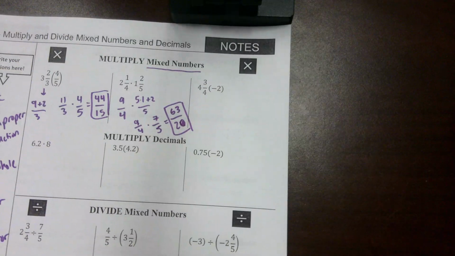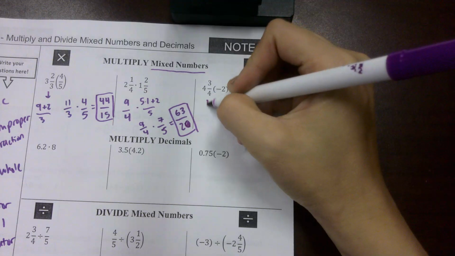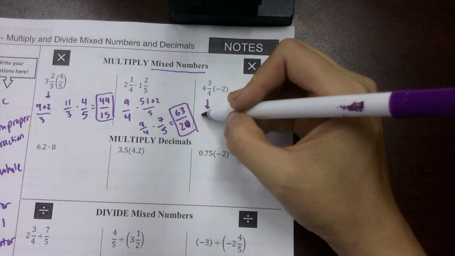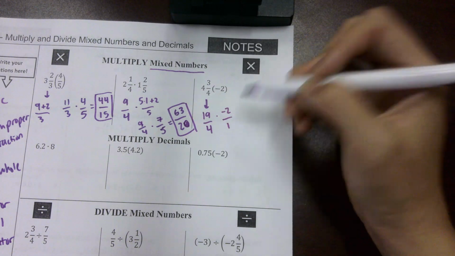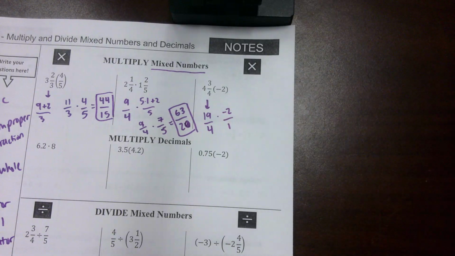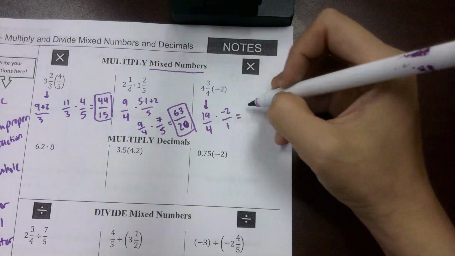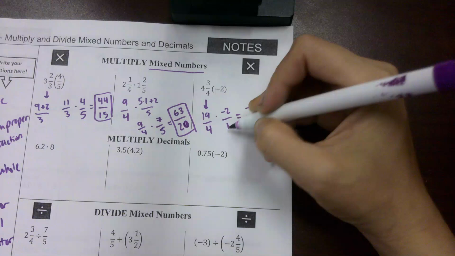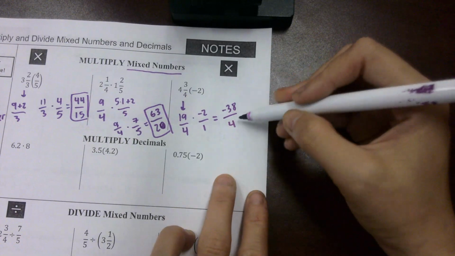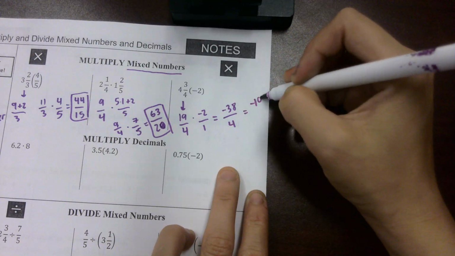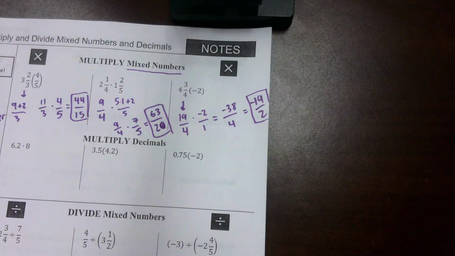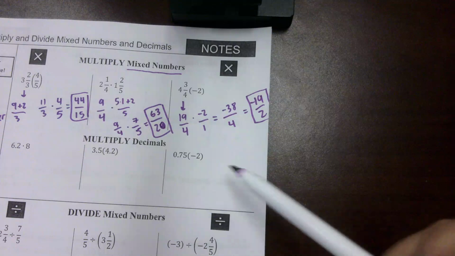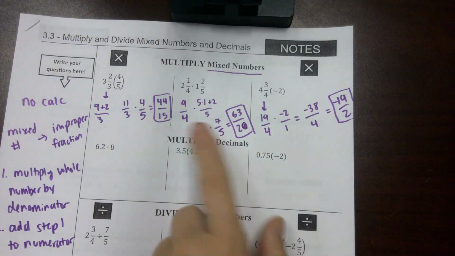And then even though we have negatives, it's okay. So we're going to turn this one into an improper fraction. 4 times 4 is 16, plus 3 is 19 over 4. And then this turns into negative 2 over 1. Remember, we put it over 1 when it's a whole number. And then we just multiply across. So 19 times negative 2 is negative 38. Make sure you don't forget those negatives. And then 4 times 1 is 4. And then we can simplify this. This is divided by 2, becomes negative 19 over 2. For some of these, this is a bit trickier to simplify, but you want to get in the habit of trying without a calculator. Okay, so that is mixed numbers multiplied by mixed numbers or whole numbers.